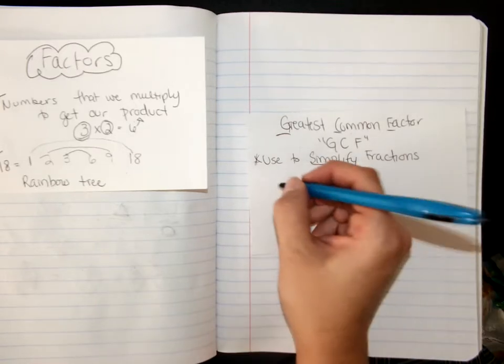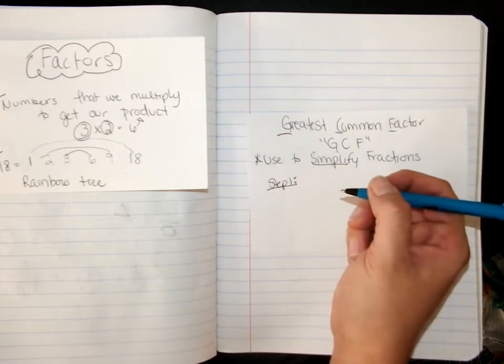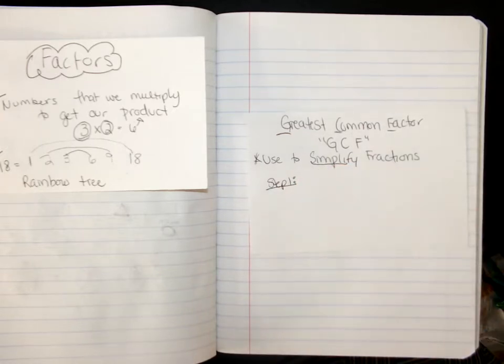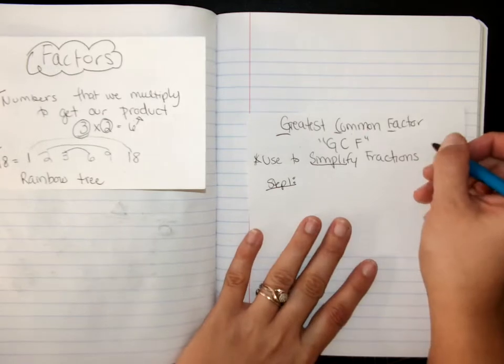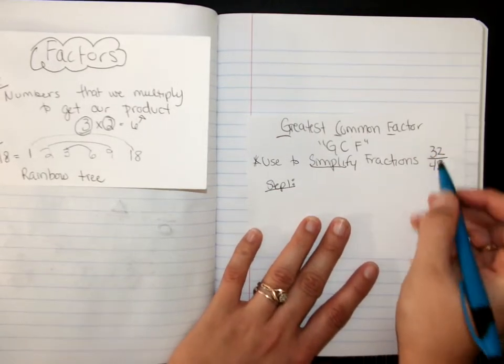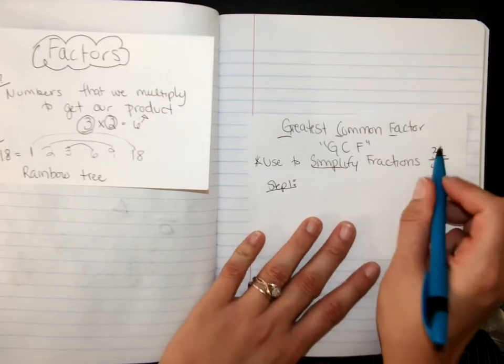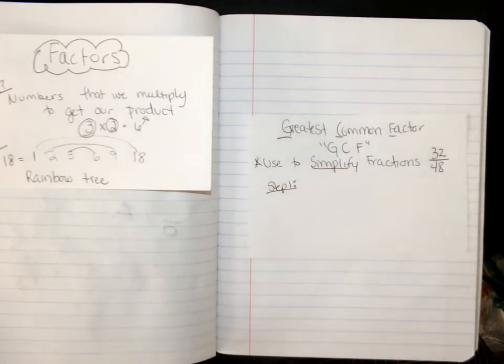Okay, so step 1 when we're doing this, let's say I have the fraction 32 over 48. Now you see how these numbers are big? I don't like fractions that are these big, and so I'm going to simplify. How can I simplify it? How can I make it smaller?